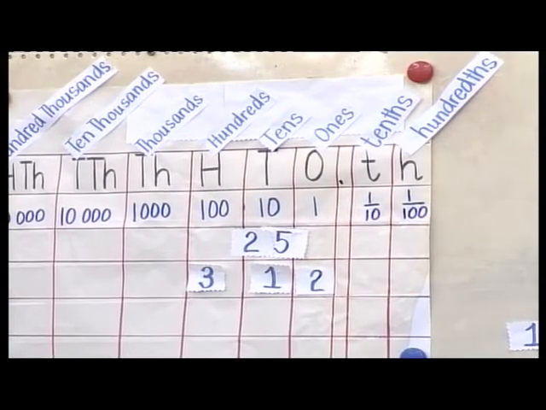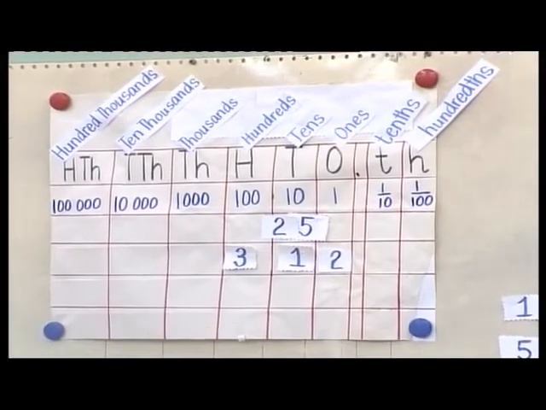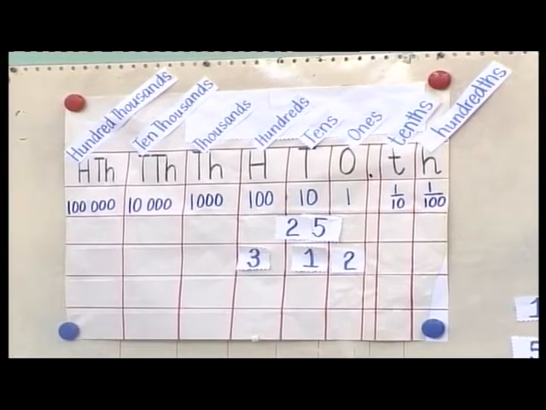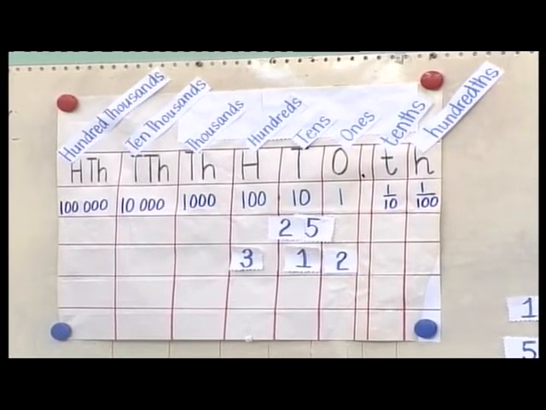Okay, the third one, quickly. All right, Alison, quickly go do the third one. Let's have somebody do the fourth one, fourth number.